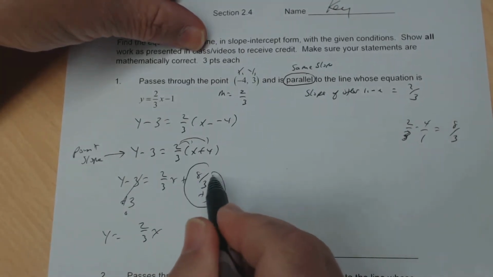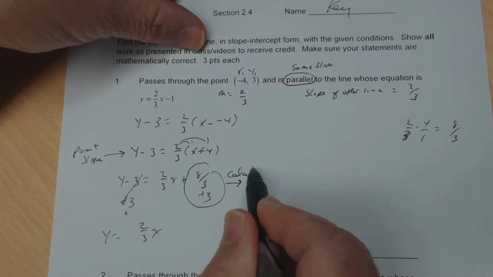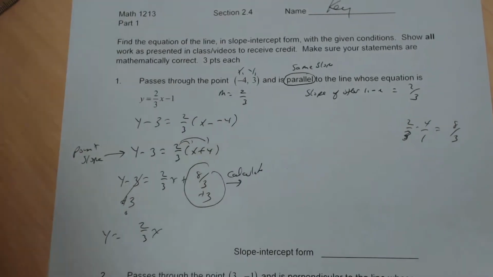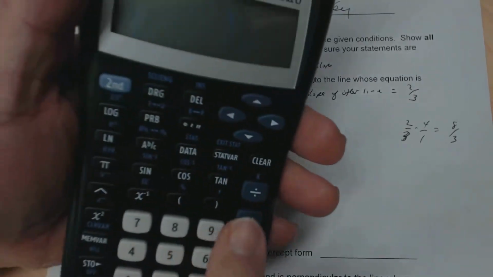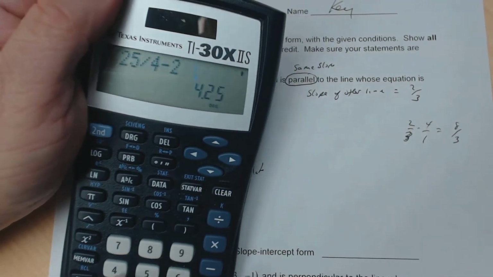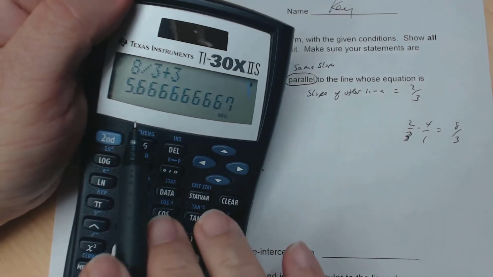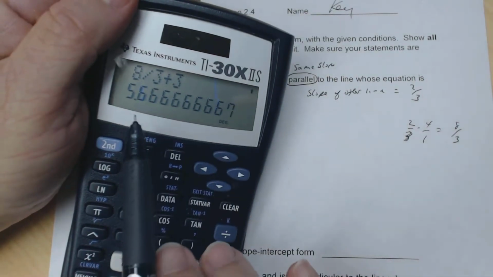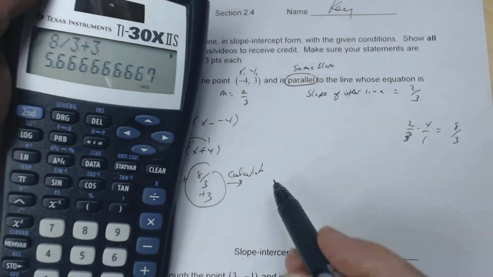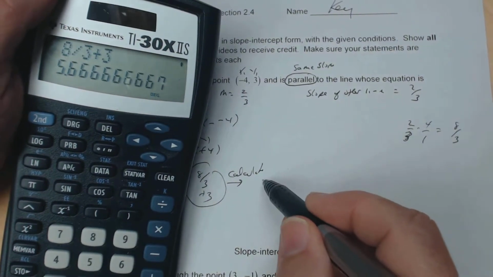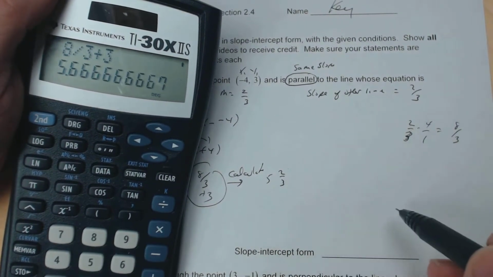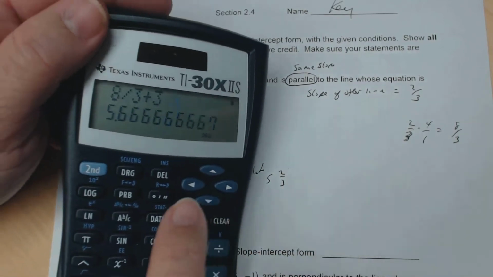Using a calculator, we get 8/3 plus 3, so 8 divided by 3 plus 3, you get 5.666 repeating. Hopefully you know that 5.666 repeating is 5 2/3. Even if you didn't know that, use your calculator.